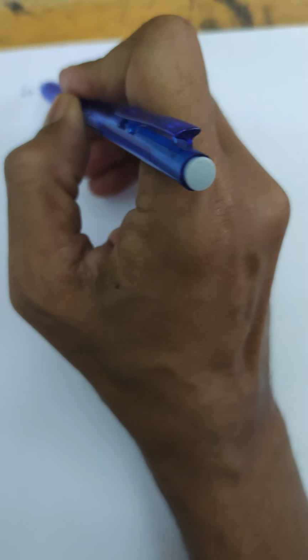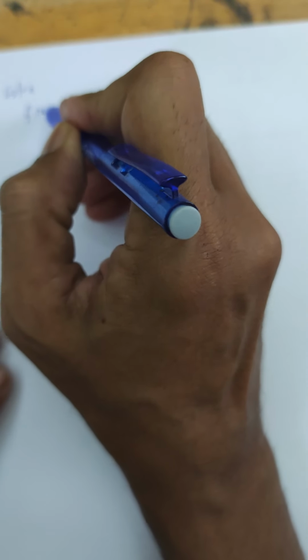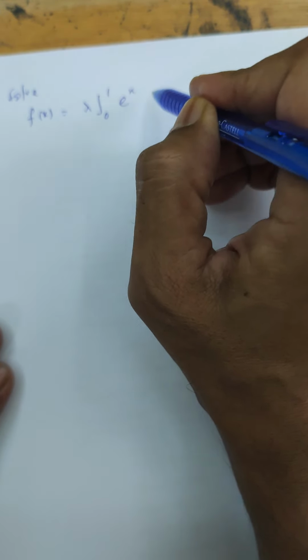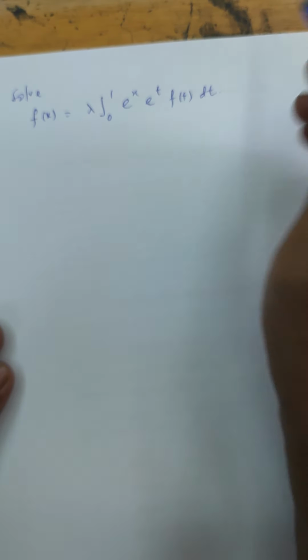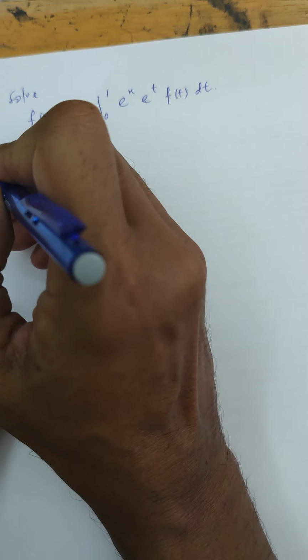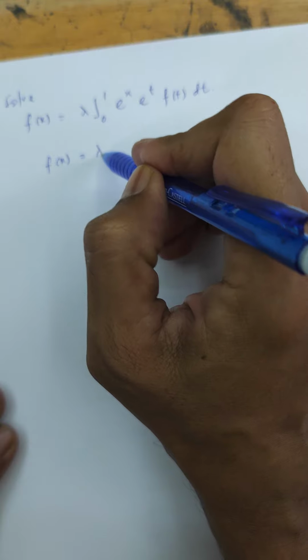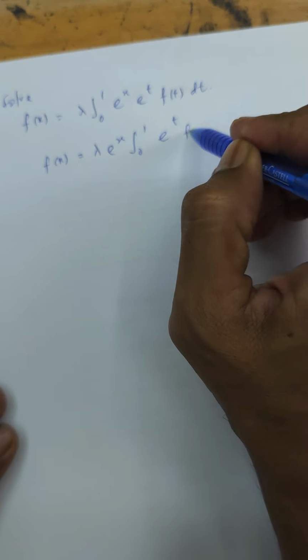we solve the homogeneous Fredholm integral equation f(x) equal to lambda integral from 0 to 1 of e^x e^t f(t) dt. Okay, so we can write this equation as f(x) equal to lambda e^x integrate 0 to 1 of e^t f(t) dt.